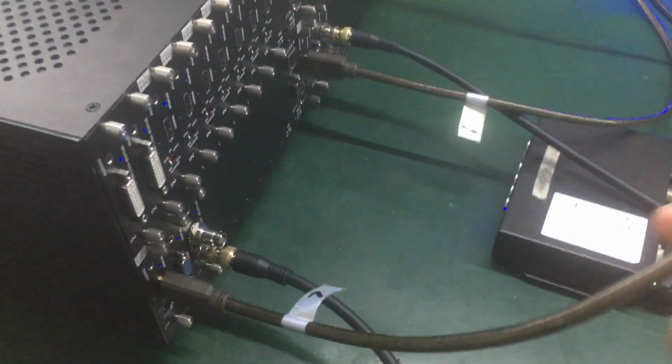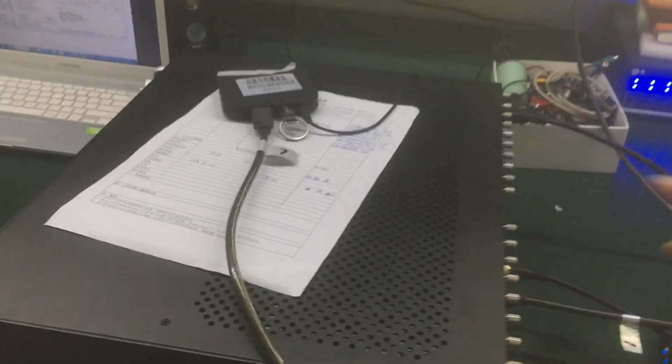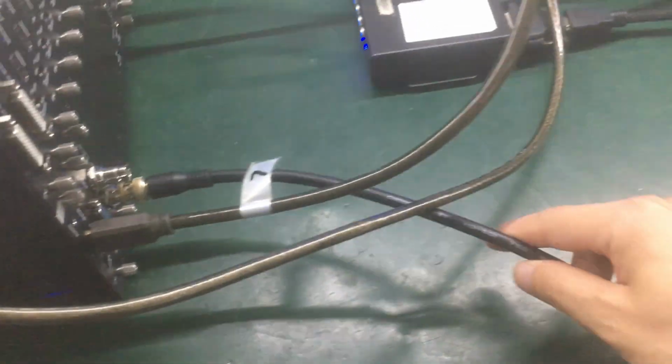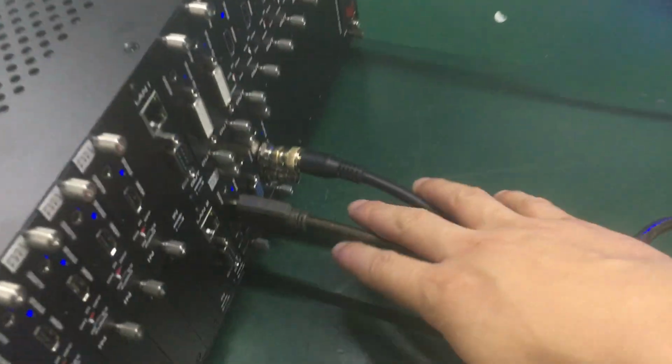Right now we have two sources. The first one, the HDMI, is from this player, and the SDI is from this camera here. Now what we're going to do is switch the outputs. Right now we have the HDMI going to this monitor, this TV, and the SDI going to the big TV on this side. We're going to do the switch from the front panel.